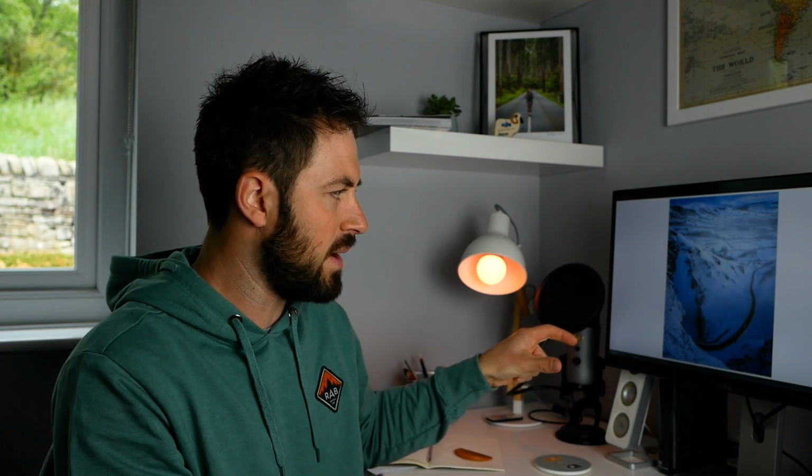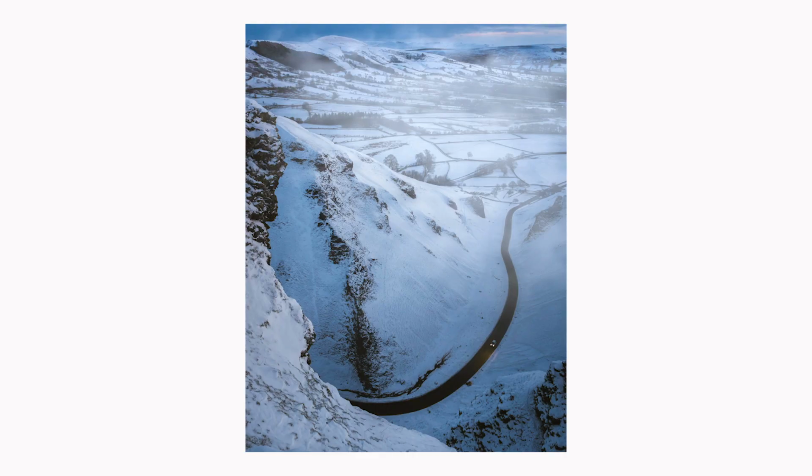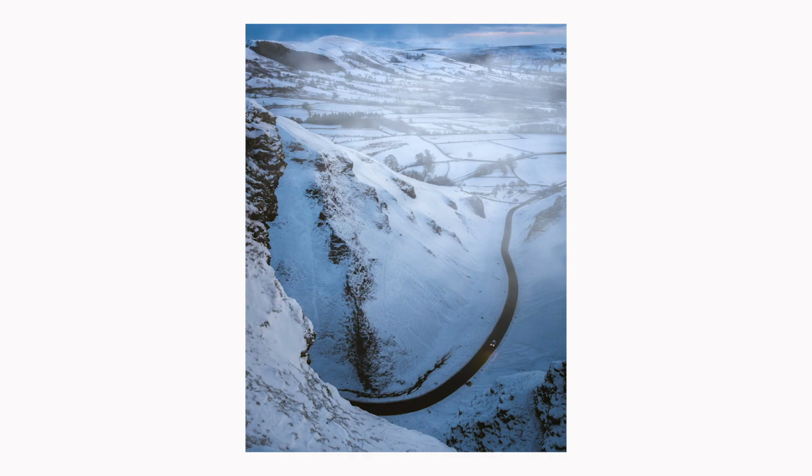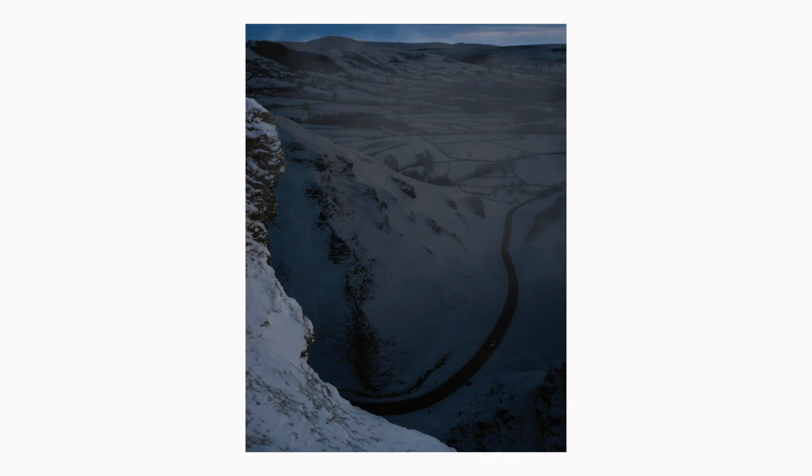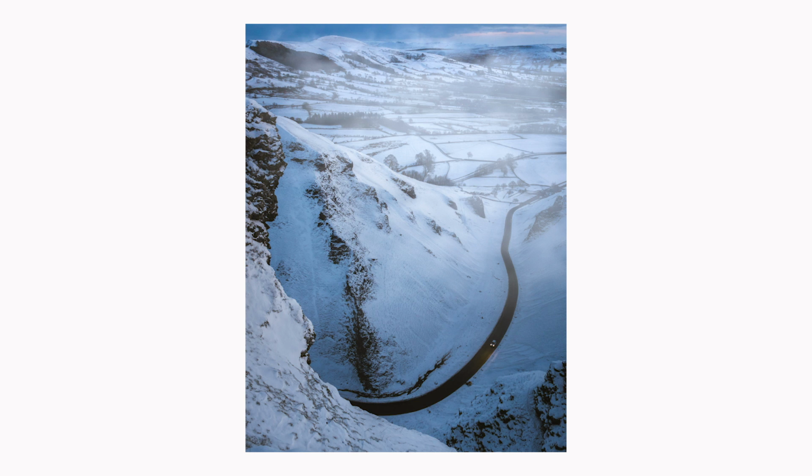Here's another example where I wanted to include a few different things in the frame, but I tried not to include too much of them so that they didn't distract from the subject. So for example, I wanted to include a bit of the sky, because the sky was quite interesting that day, and I also wanted to include this bit of foreground here to add some depth to the image. But had I included too much of those, then the subject would have got too small. The subject's the car and the lights on the road. The subject would have got too small, and there would have been too many distractions away from that subject, and the photo would have just got a bit confusing.